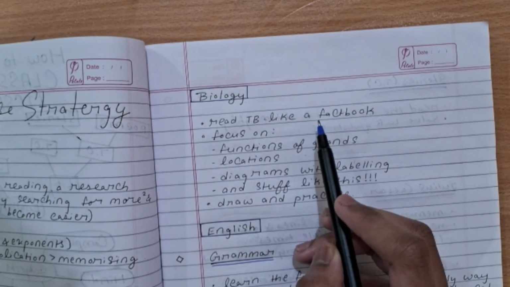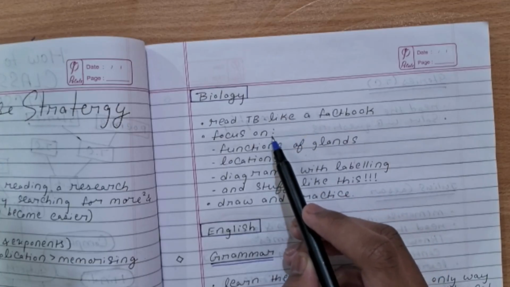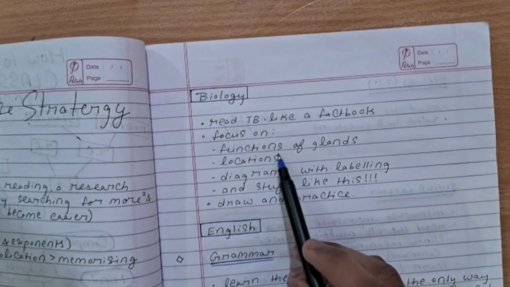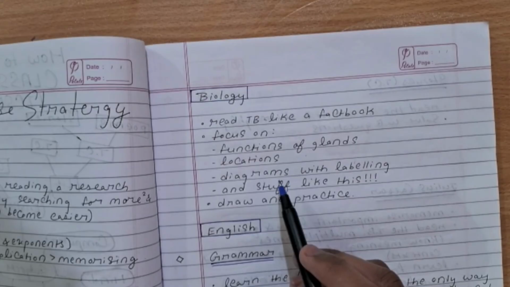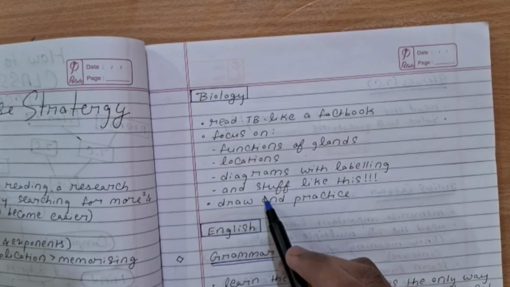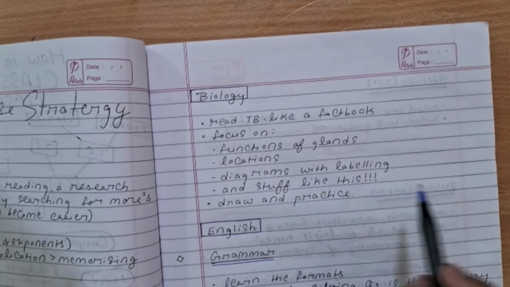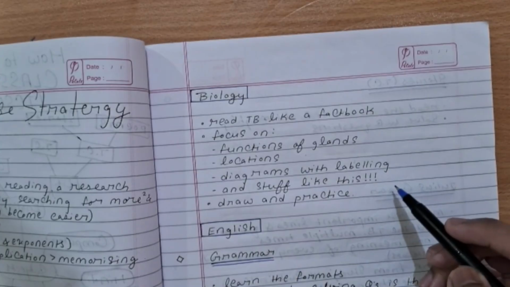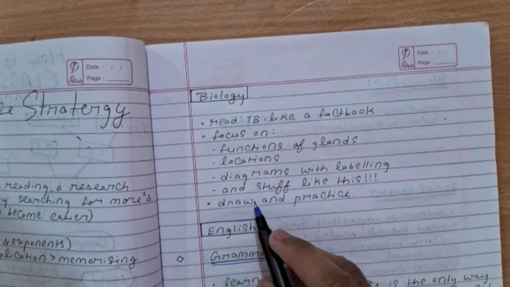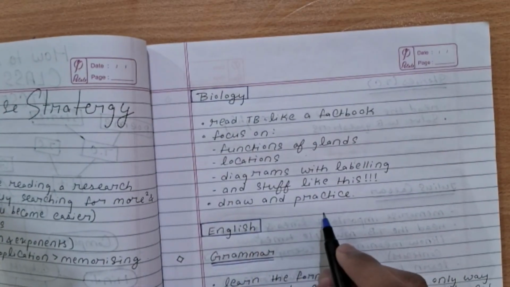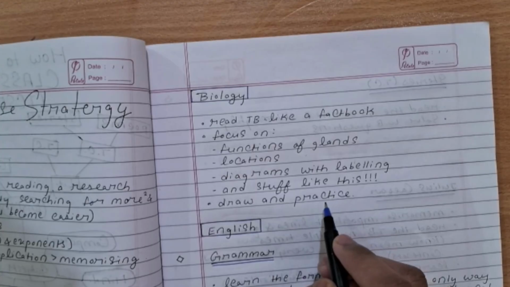It just gives you free marks. Focus on functions of glands, locations, diagrams with labeling, and more stuff like this. These are a major portion of the question paper. And draw and practice. This will help you memorize diagrams.